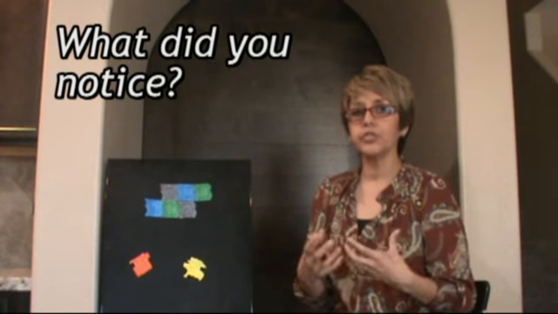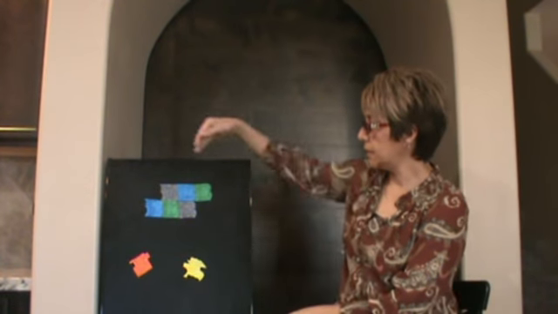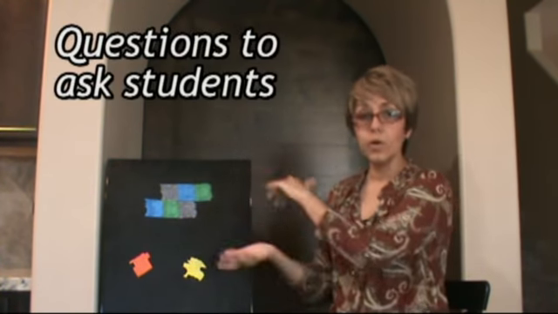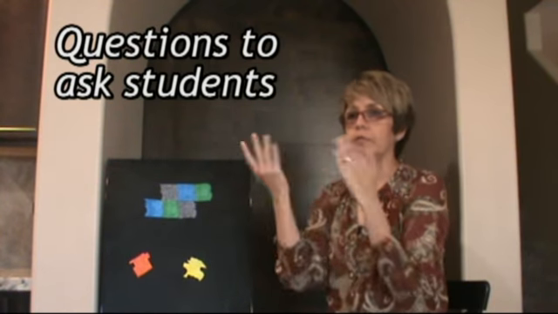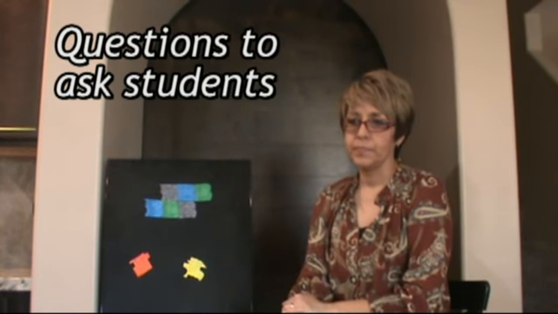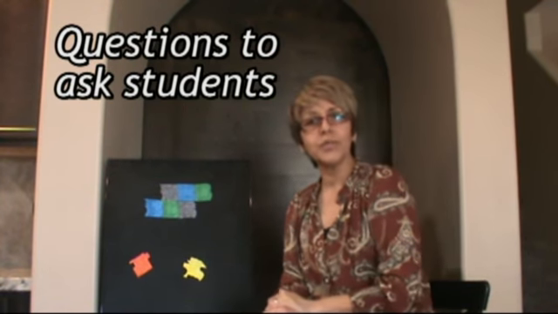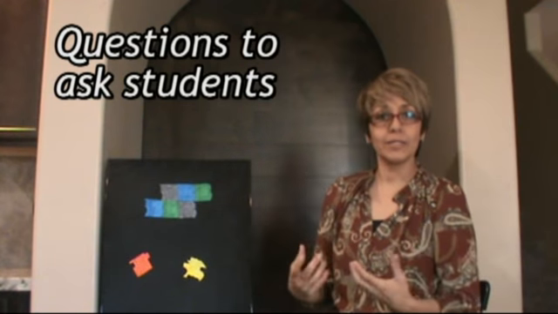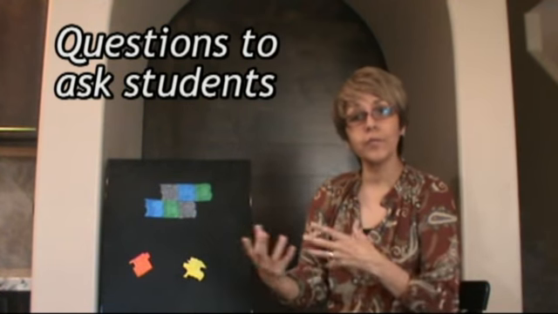So while you were tiling, what did you notice? What did you try? What else do you think you could have tried if you had more time? How did your shapes fit together? Did they repeat like mine do? Did they rotate? Did they flip or reflect? These are some of the questions you can ask your students as they are exploring, as you walk around the room monitoring.